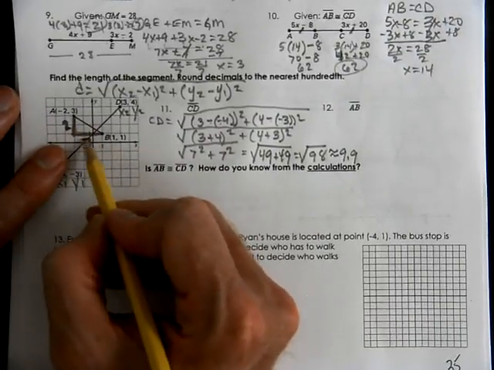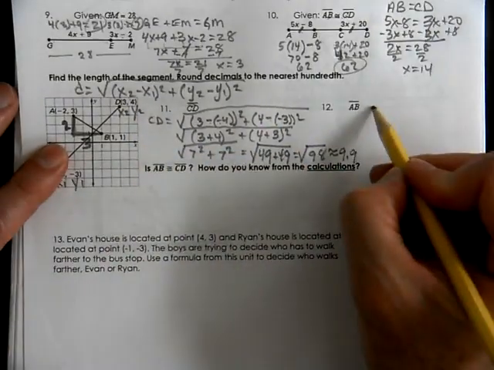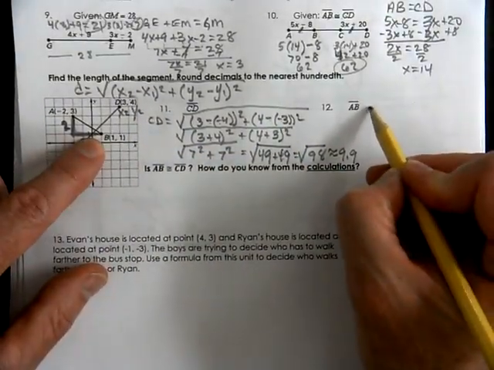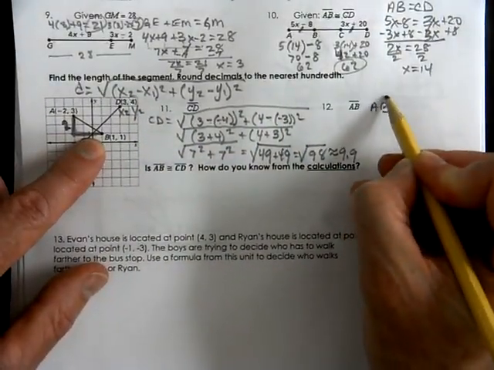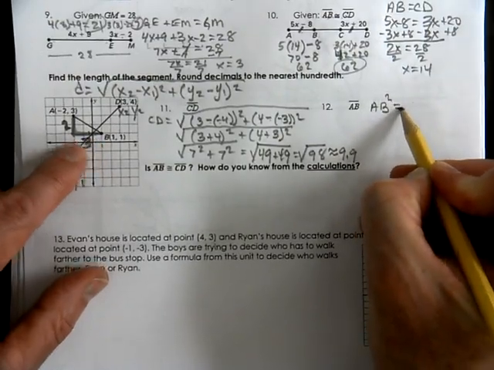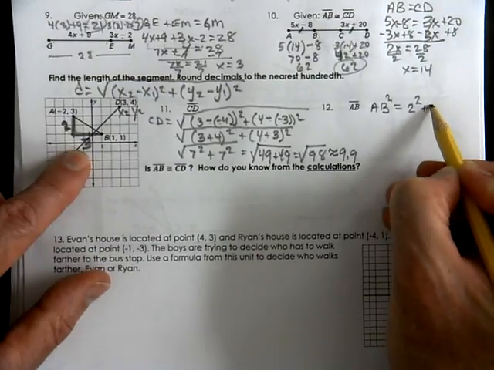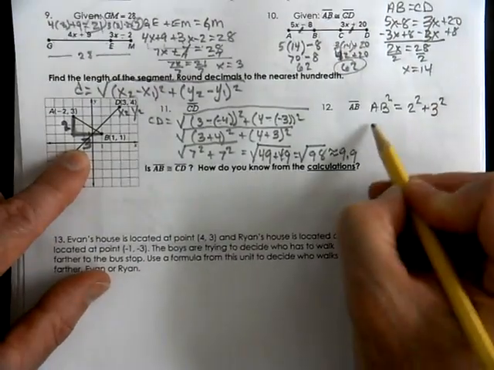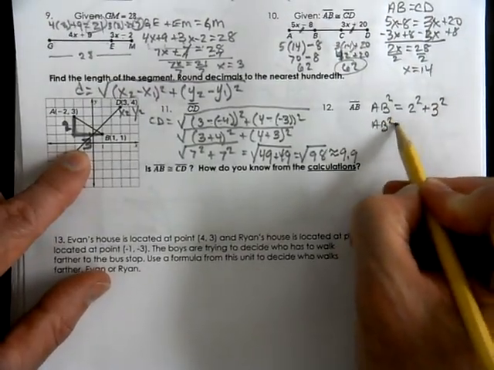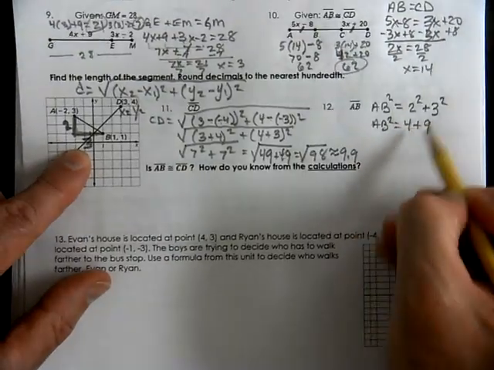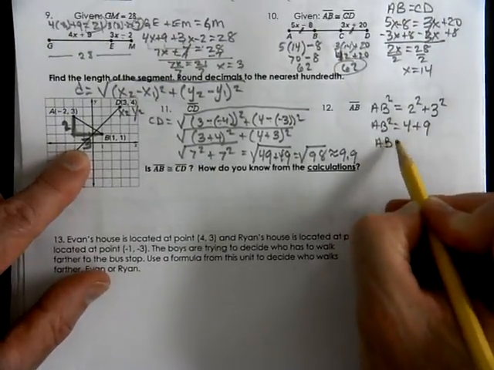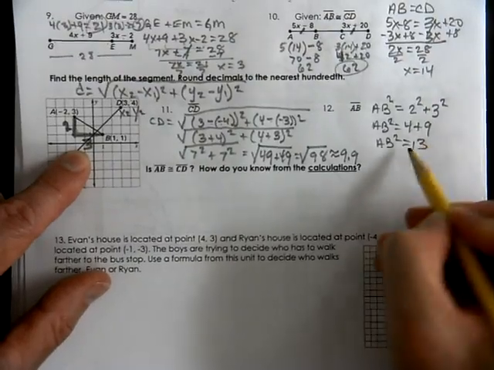So we're working with the Pythagorean theorem. We're saying that AB, and that's a quantity squared, is equaling 2 squared plus 3 squared. So AB squared equals 4 plus 9. AB squared equals 13.